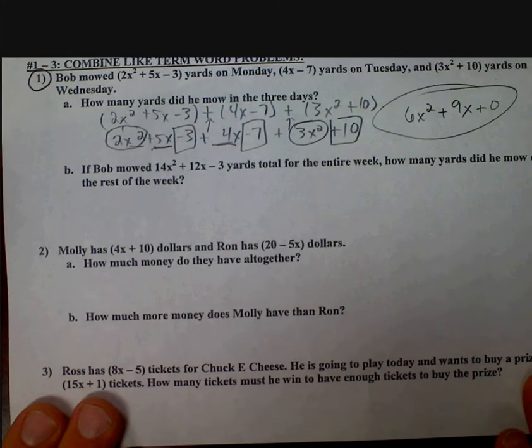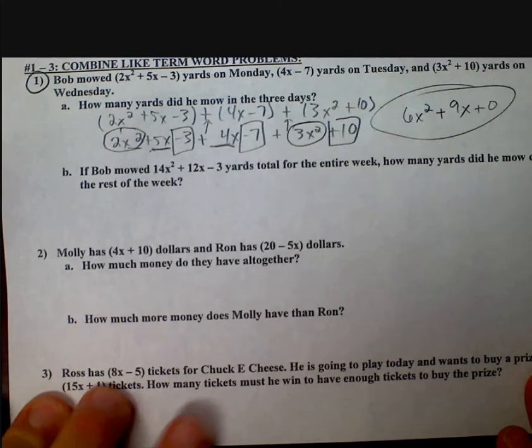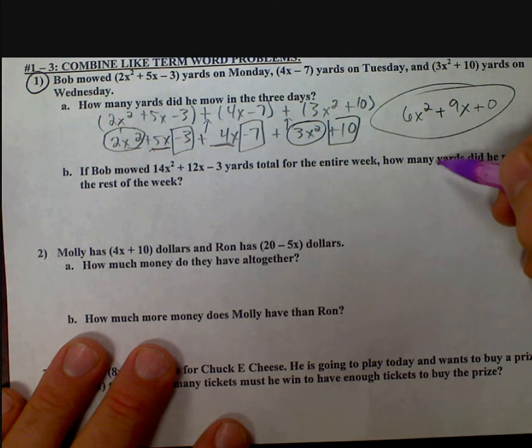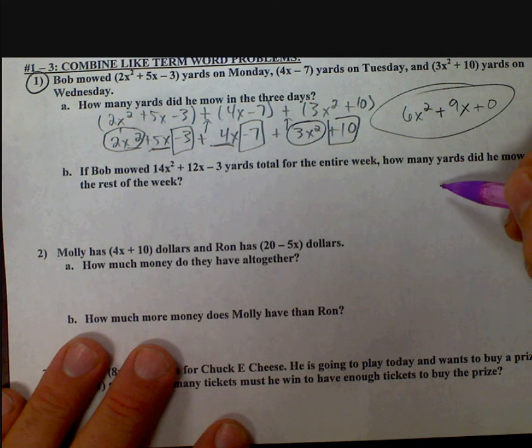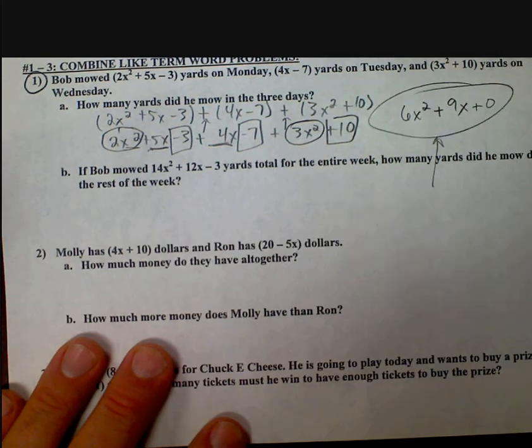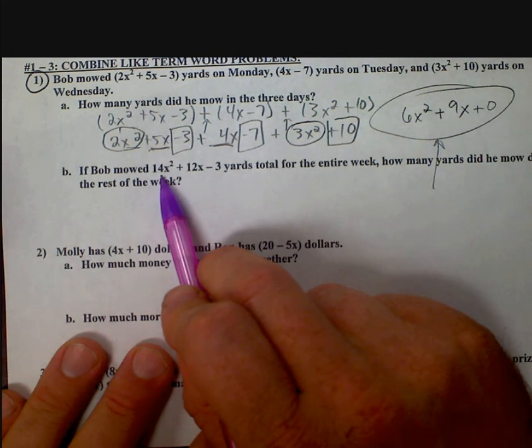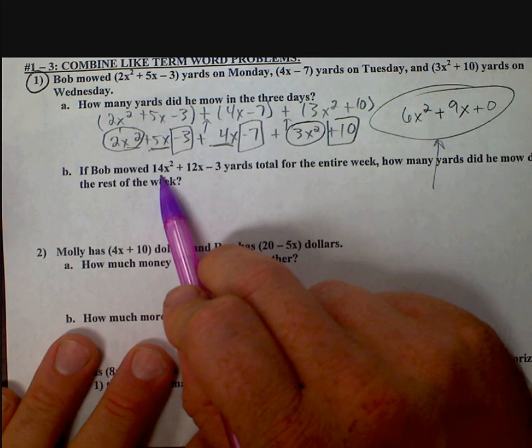Then it says, if Bob mowed 14x squared plus 12x minus 3 yards total for the entire week, how many yards did he mow during the rest of the week? If I know that he mowed on Monday, Tuesday, Wednesday, this is the total. This is what he mowed total, so I'm going to subtract.